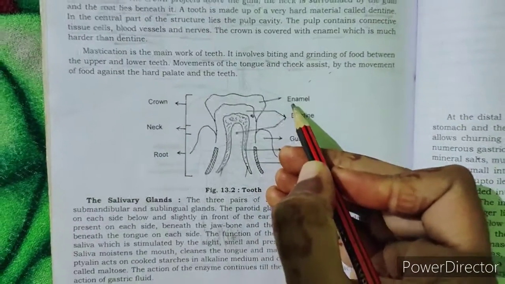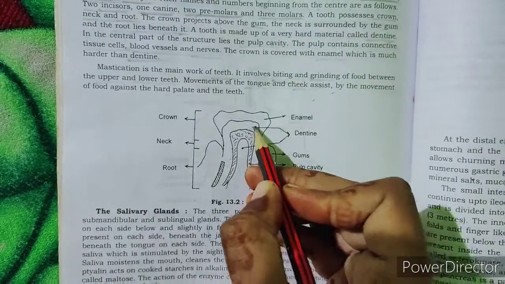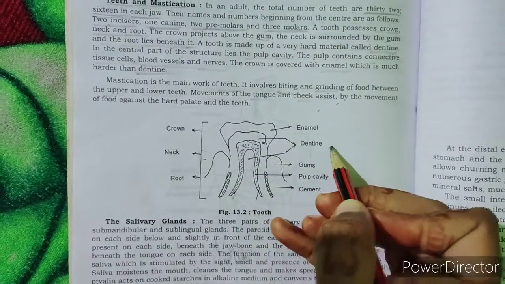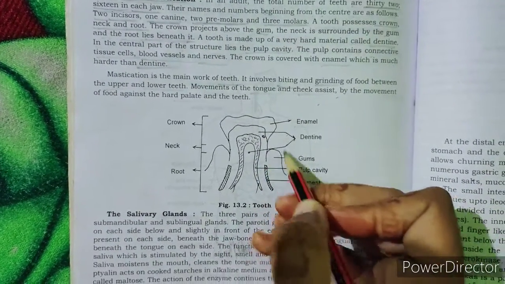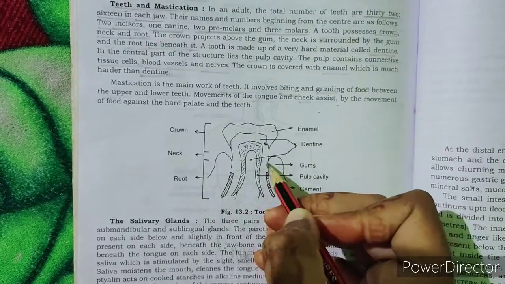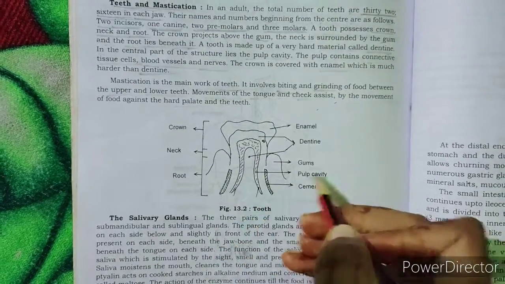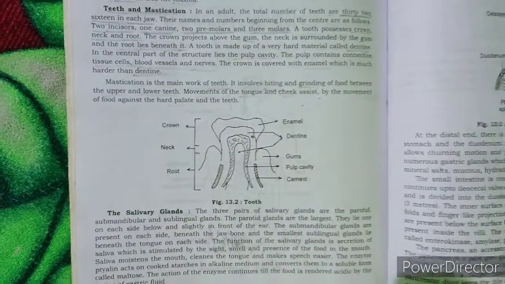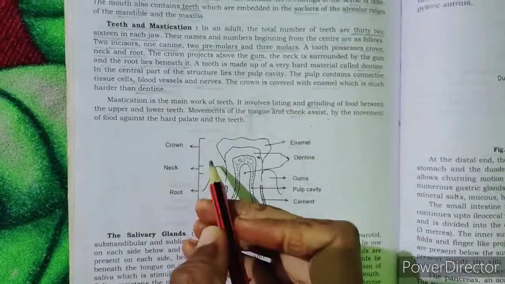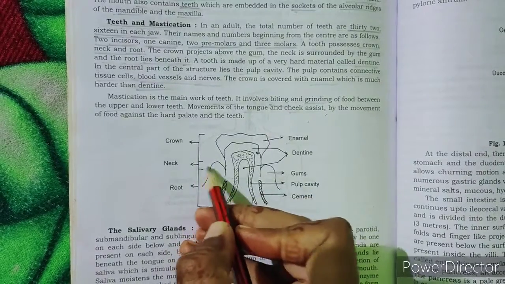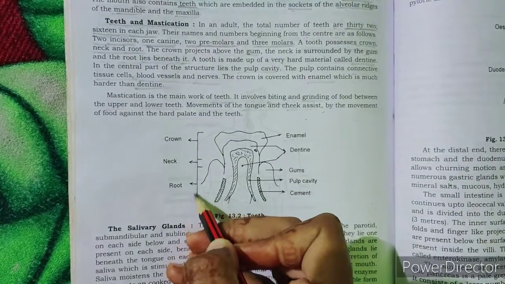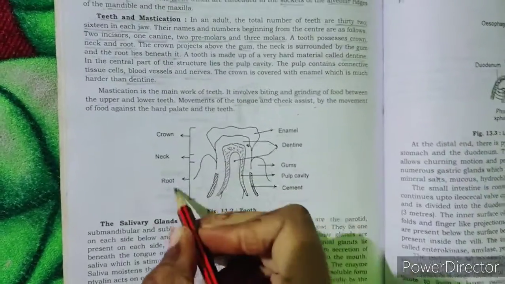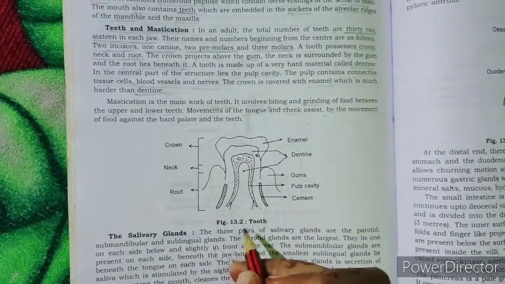It is the enamel, and both these parts are the dentine. Okay, and it's the gum, and it's the pulp cavity, and that is the cement. It's the crown part and it's the neck part, and the lower part is the root part. Okay, that is the whole structure of our teeth.